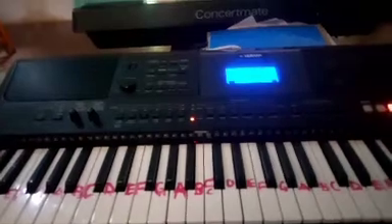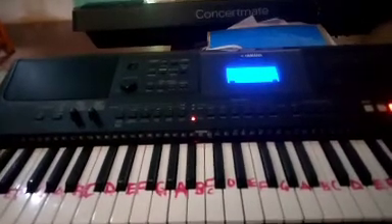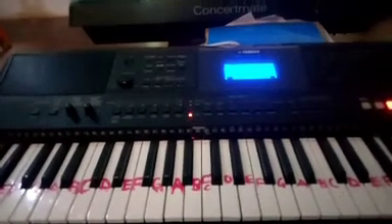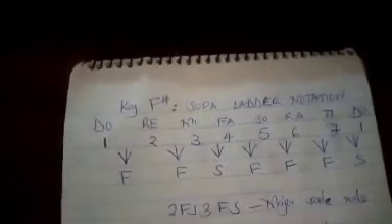Today we shall concentrate on key F sharp, starting with its sofa ladder notation. Remember, we said that the sofa ladder notation is what we term as do, re, mi, fa, sol, la, ti, do, and we said that it uses 7 keys of the 12 keys in music. So it's 7 out of the 12 keys.